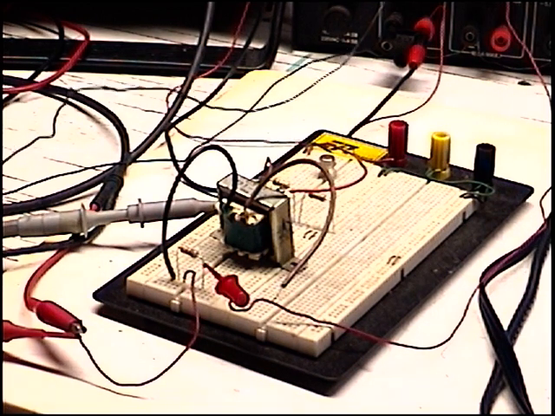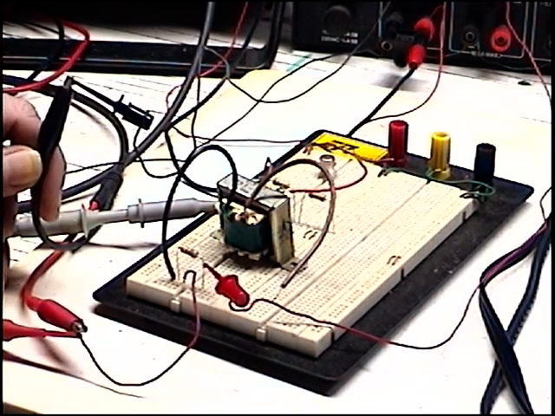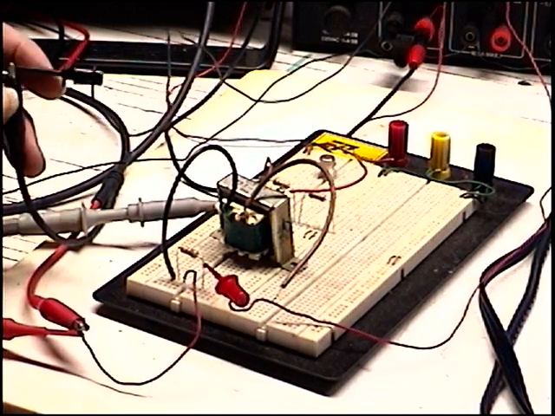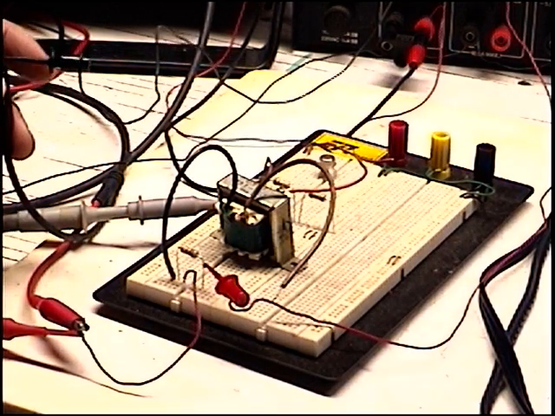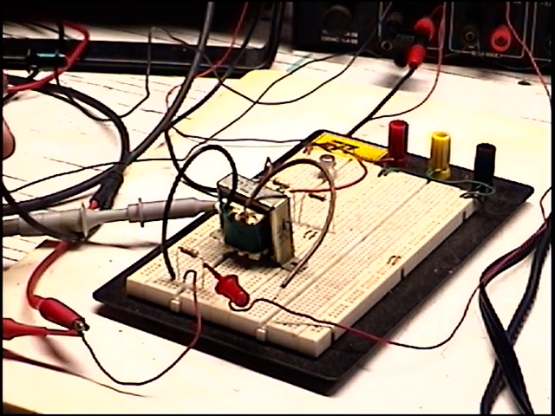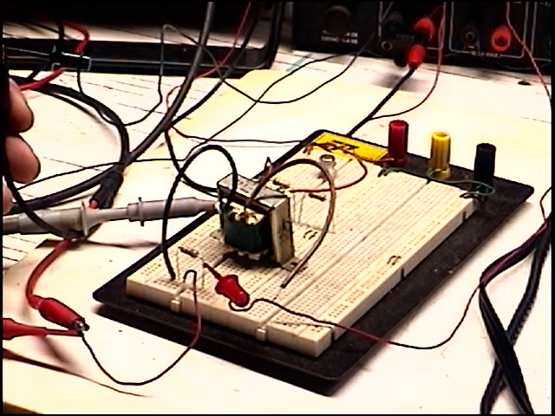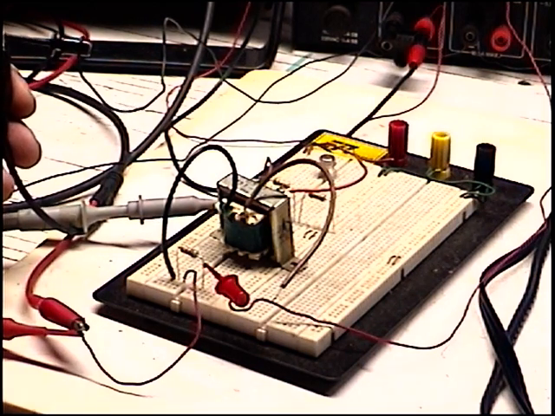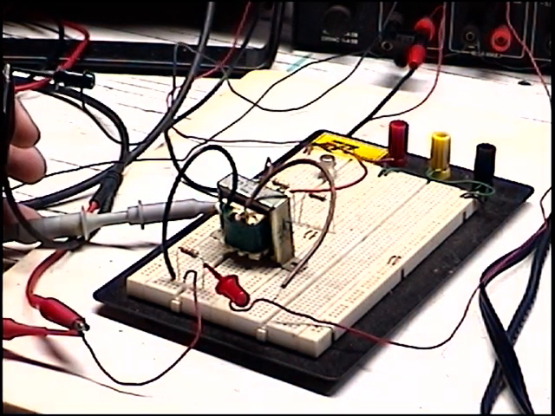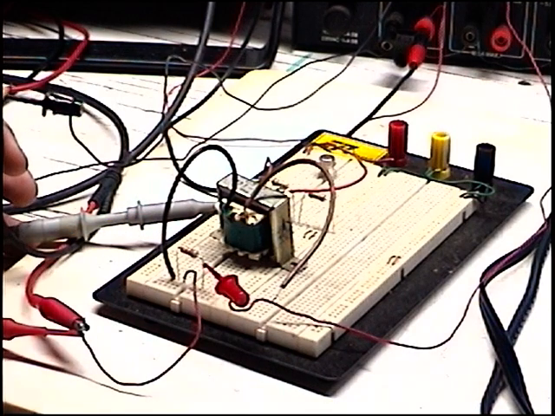Also, there's the negative of the function generator. It's simply connected to the voltmeter to measure the RMS voltage. That has to be grounded in order for that to work. Okay, maybe I should have told you that on the other video, that you have to have a ground when you touch your hot to measure the voltage. The other side has to be grounded.